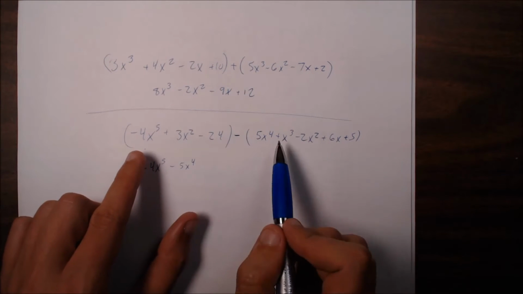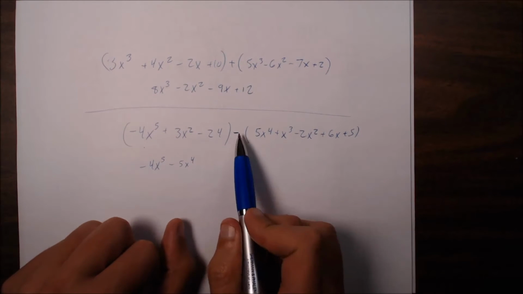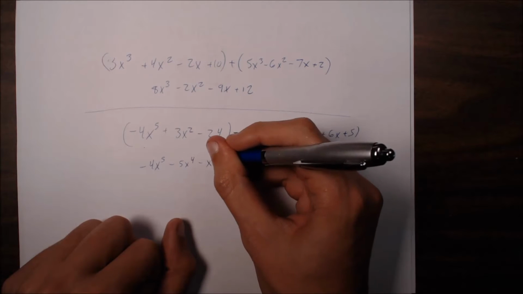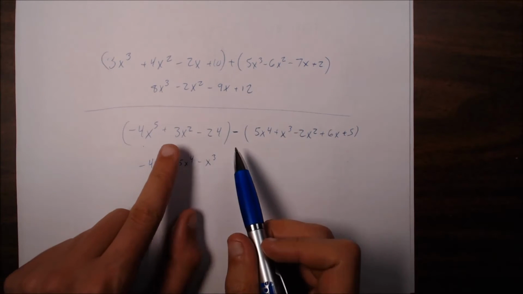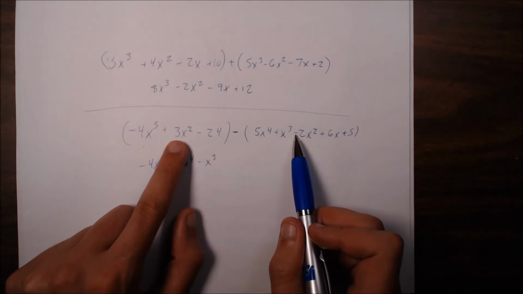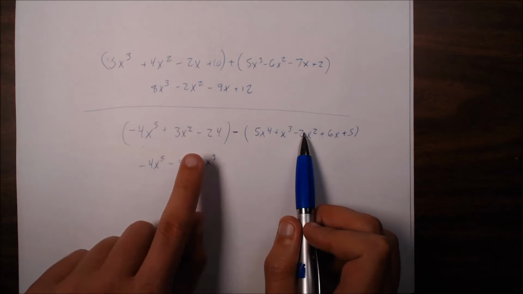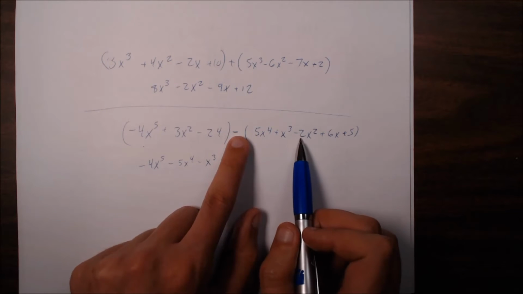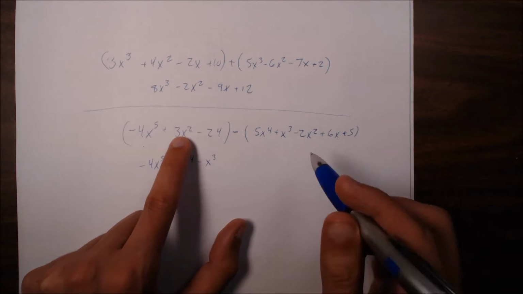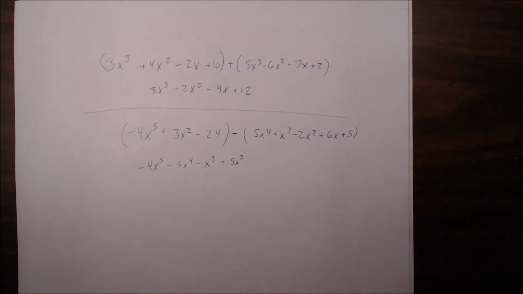Now, are there any x to the thirds? Yes, there's one right here. Again, not one on the left, so I'm going to do minus x to the third. Now, x squareds. I have one in each parentheses. 3x squared minus negative 2x squared. Minus negative 2 actually just means plus 2x squared. So 3x squared plus 2x squared makes 5x squared.